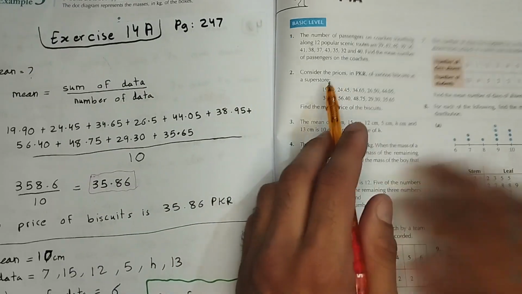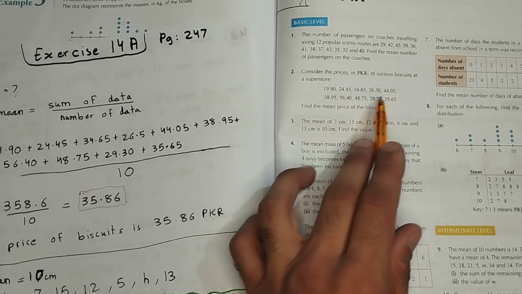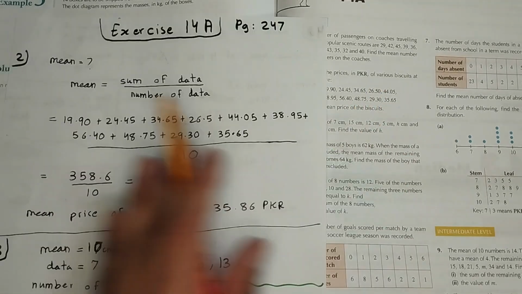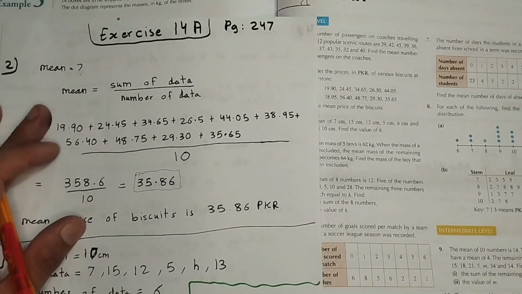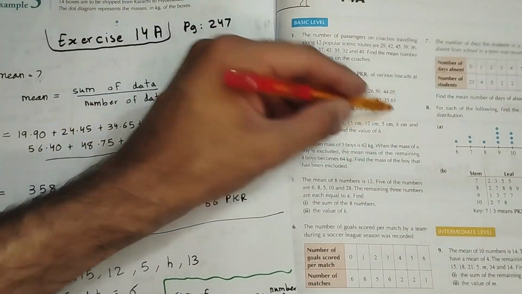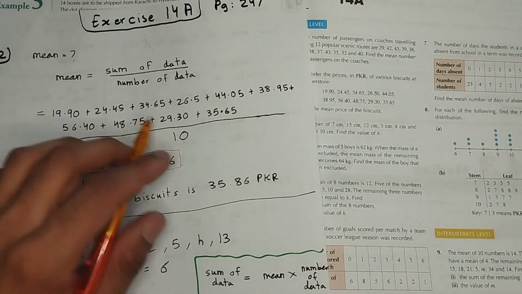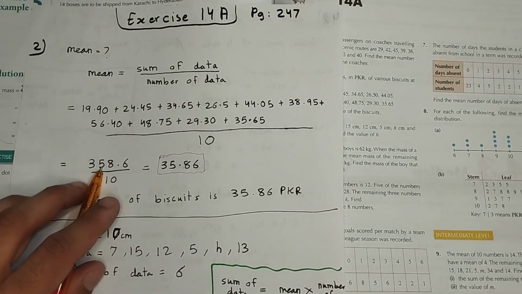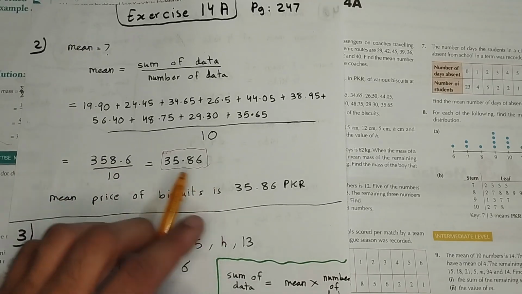What is the number of data? Count them: 1 2 3 4 5 6 7 8 9 10, total 10. We have 10 different numbers given to us in this data. This is our data set in which we have 10 different decimal numbers. We're going to just add them all together and divide by 10. When you add them all together, you will get 358.6. Divide by 10, you will get your mean value. This is the mean value.